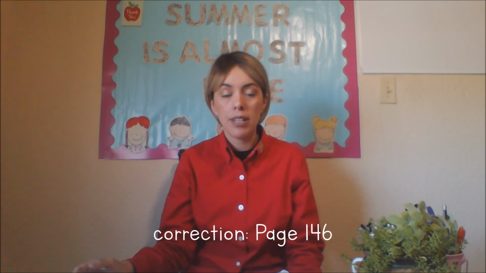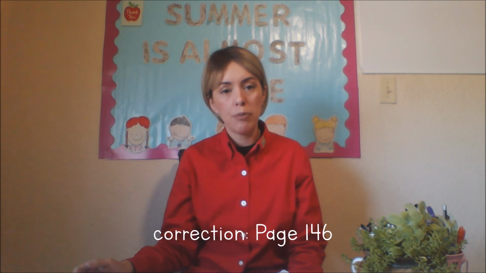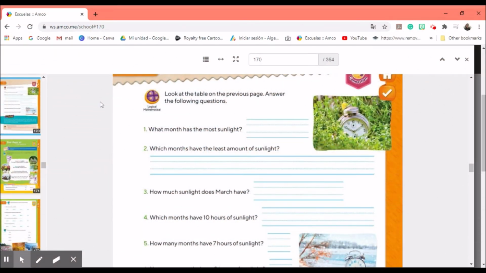Let's go to page 147 and keep practicing how to take out information from a table. It says, look at the table on the previous page. Answer the following questions. What month has the most sunlight?